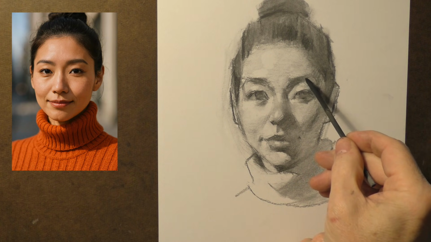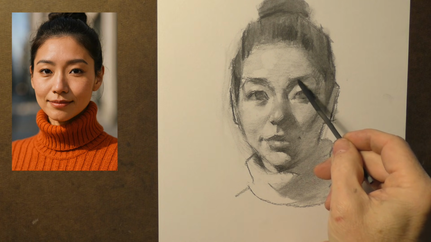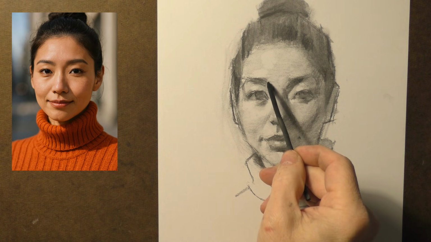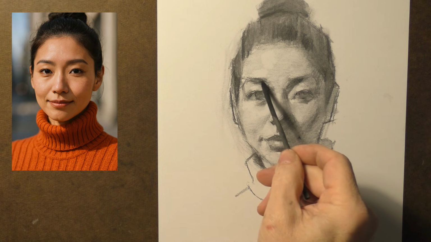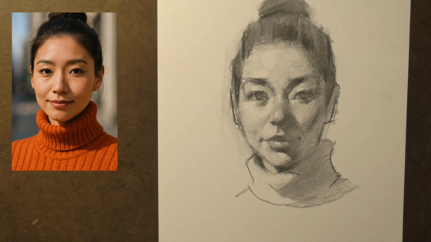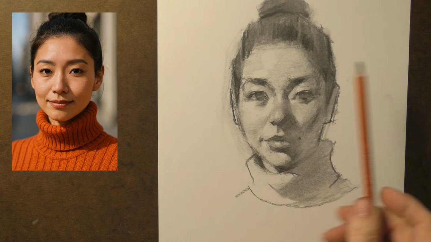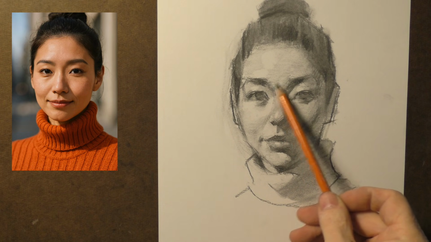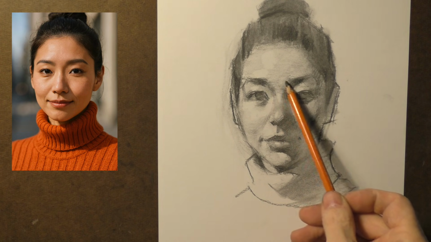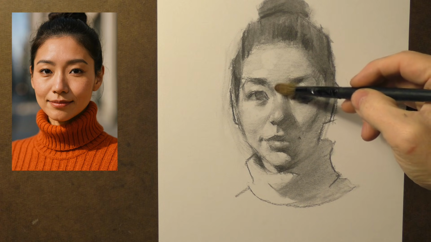Sometimes I'll look at an area like this brow line. It just seems a little flat, and there's often a nice little dark spot right as the eyebrow comes over the brow line, just to make it a little less flat. A little bit noisy.